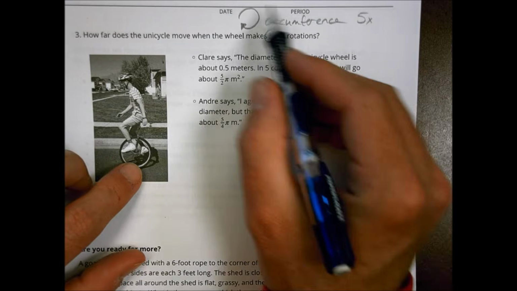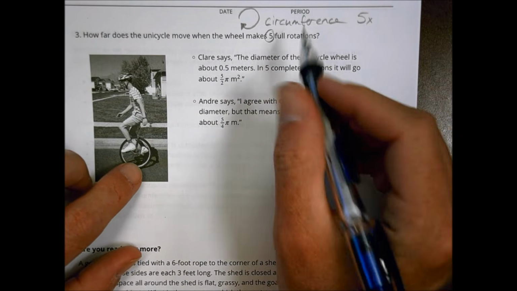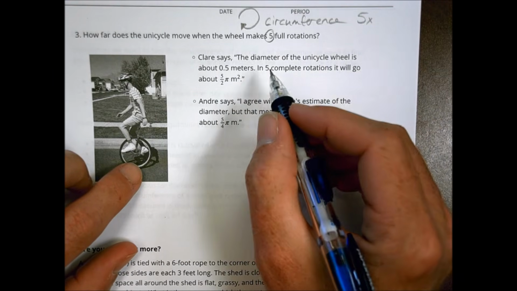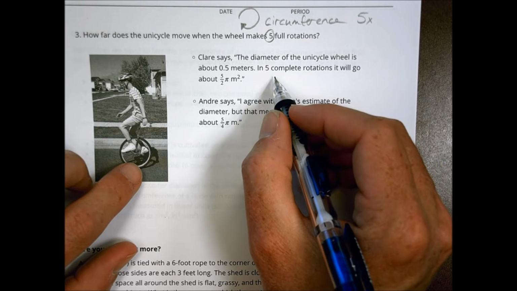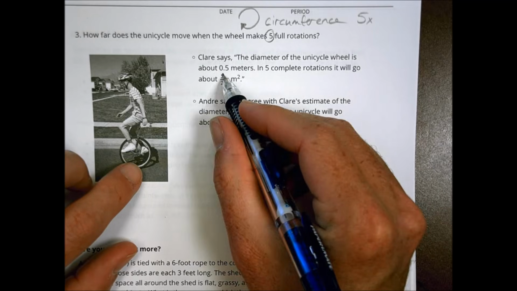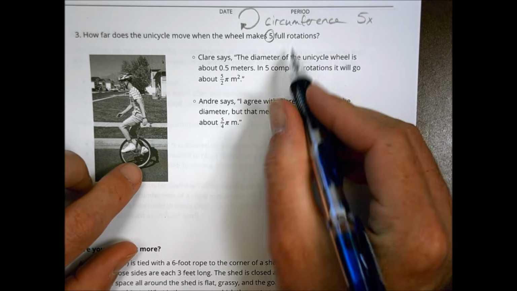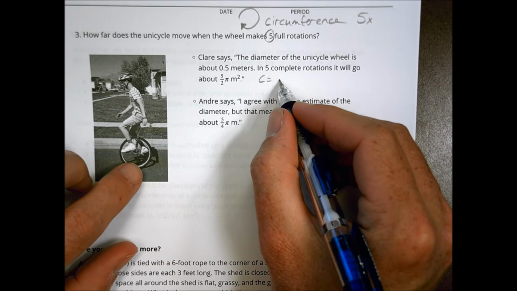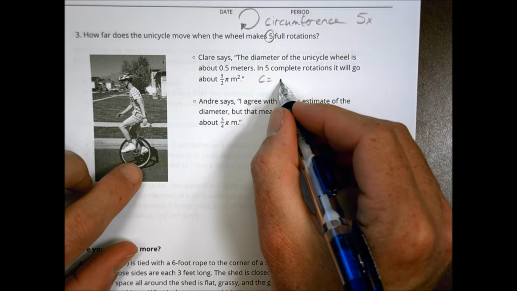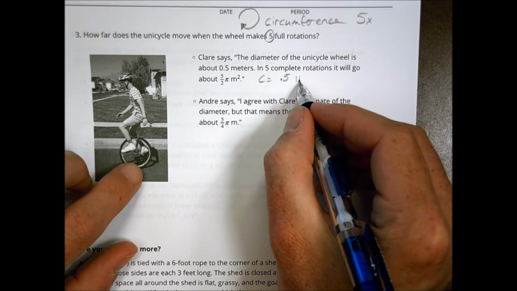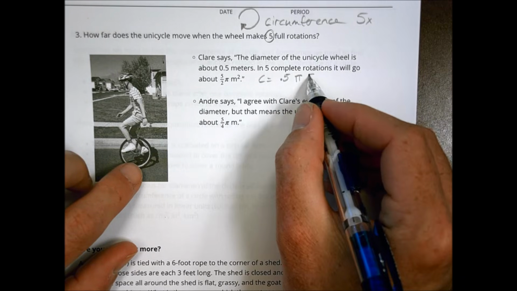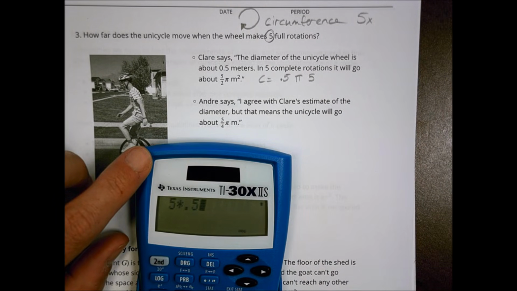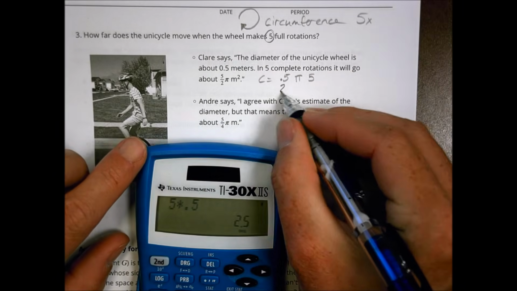Okay, it's the distance around, and circumference is 5 times. Claire says the diameter of the unicycle wheel is 0.5 meters. Okay, well, maybe 0.5 meters. So in 5 rotations it's going to go 5 over 2 pi meters squared. Well, if that's right, then the circumference is going to be equal to the diameter, which she said was 0.5 meters, times pi, and we're going to do that 5 times. So in this case, 5 times 0.5 is going to be equal to 2.5 pi.